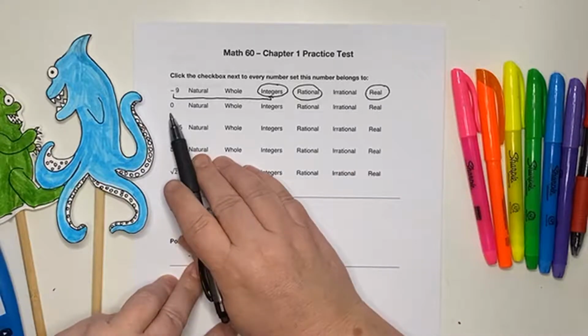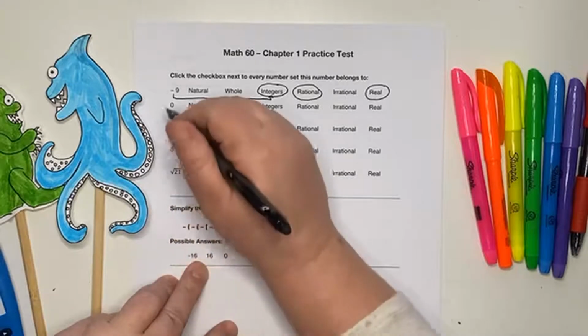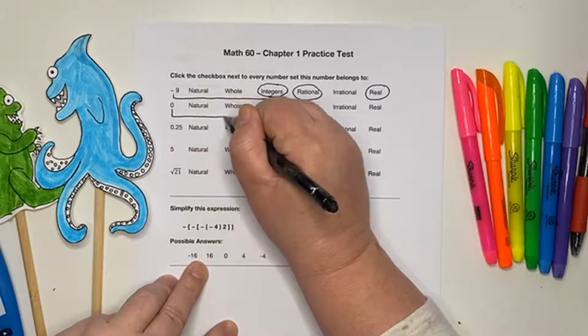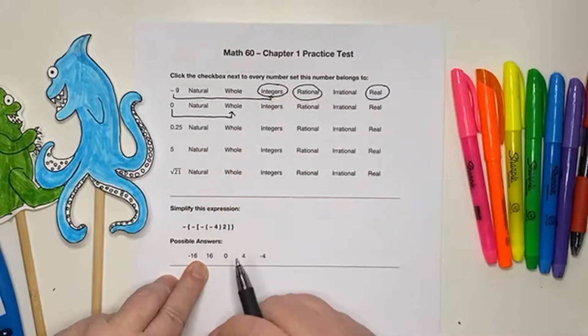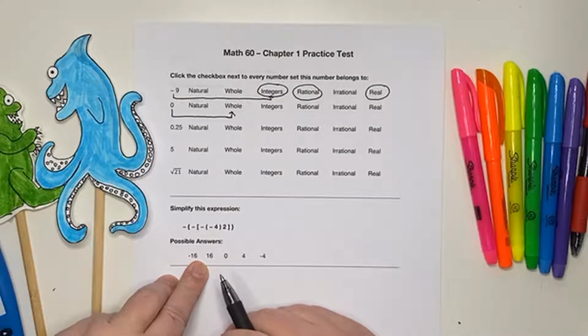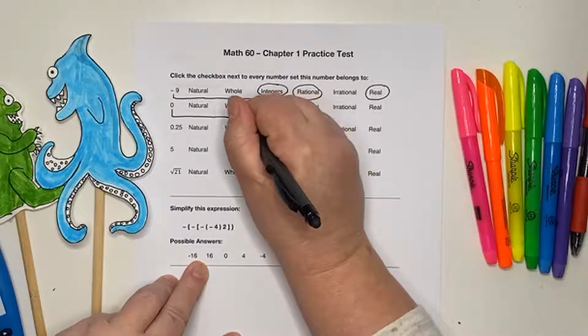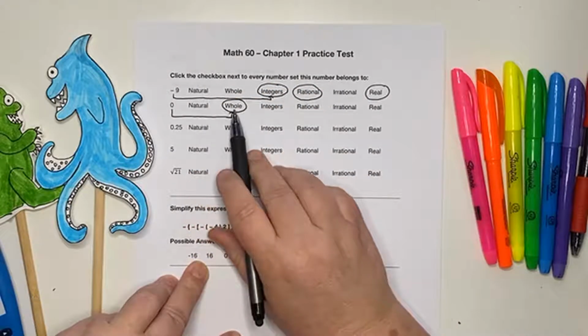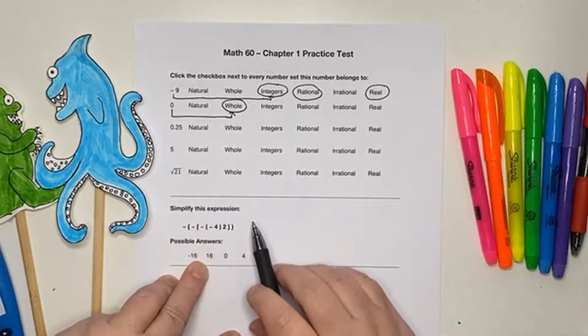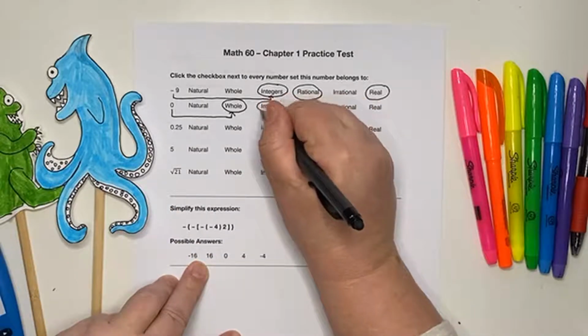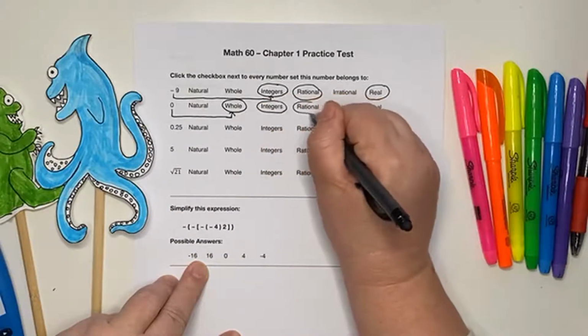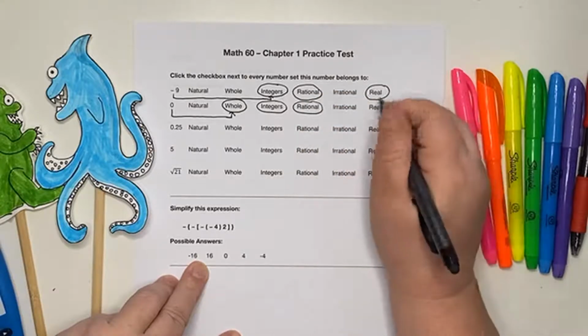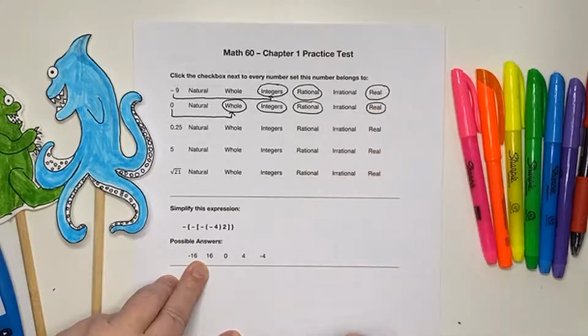Okay, 0. Well, 0 is actually the number for which whole was come up with. There's probably a better word there. So the whole number set is just the natural numbers with the addition of 0. They are also integers. They're also rational. Skip irrational, it's a special case, and go to real.